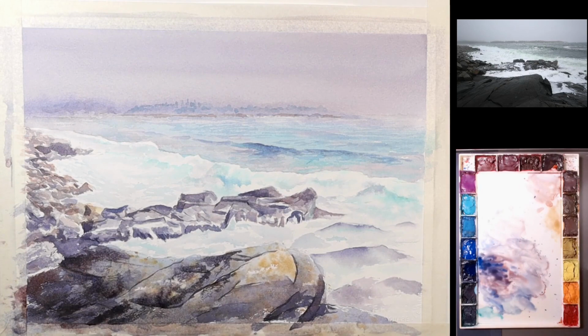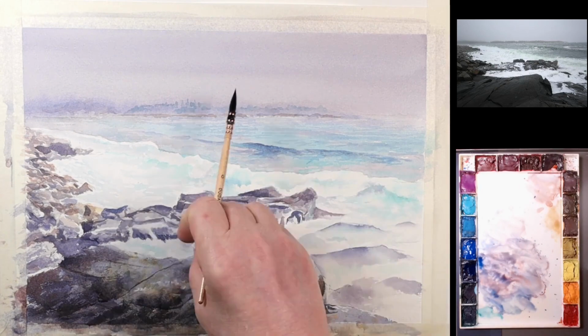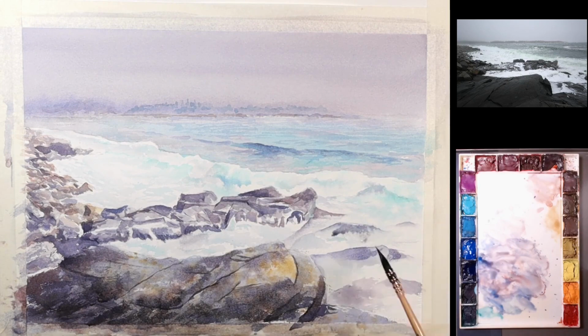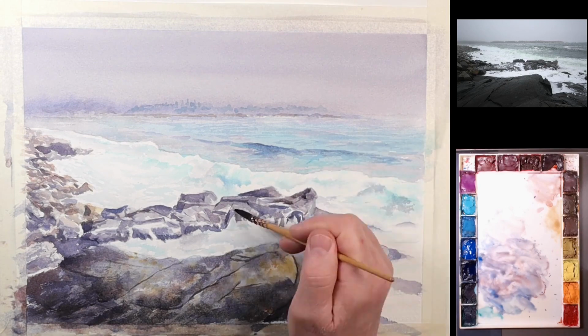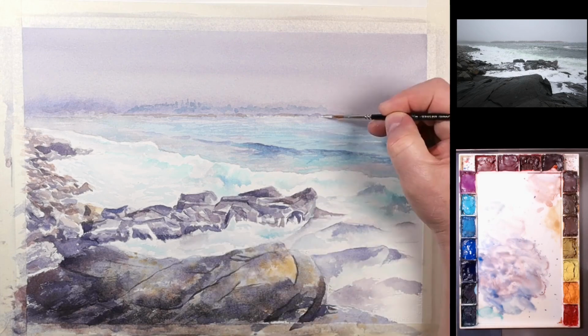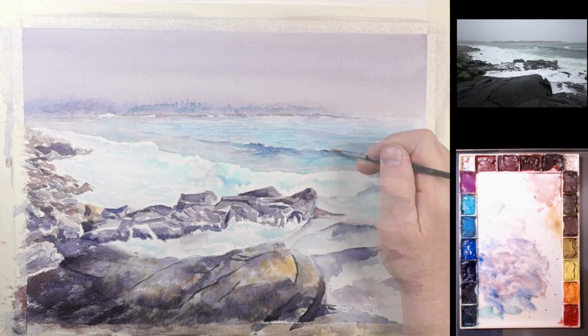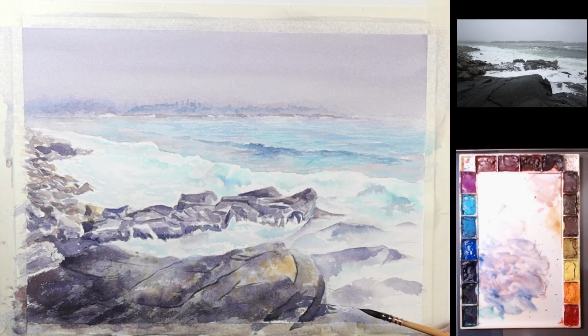In some cases, I will actually go back in and give an entire wash to an area that will soften the edges of any sharp edges that I have, but then also tone down my contrast of any given area. Let's take a look and see what we have so far here.